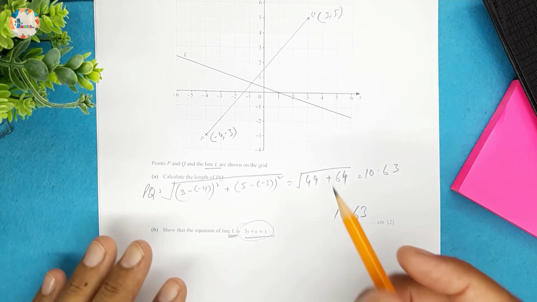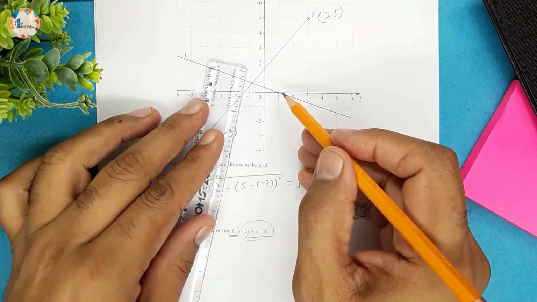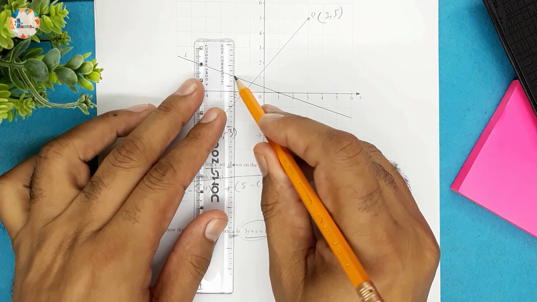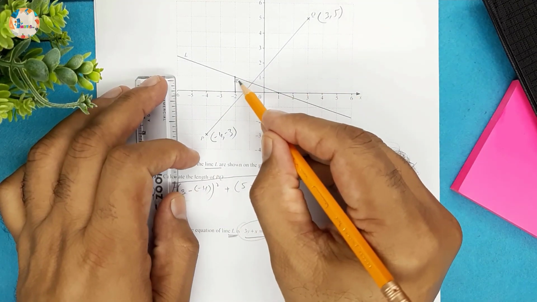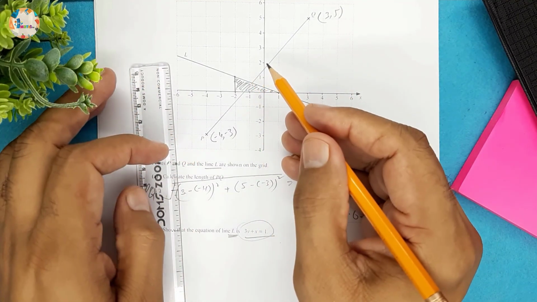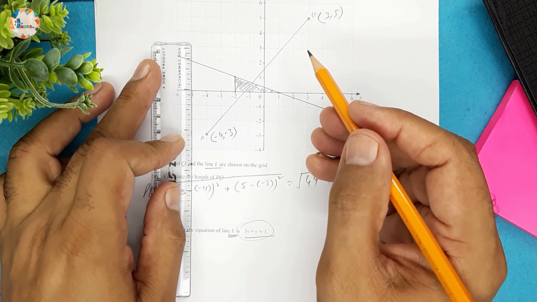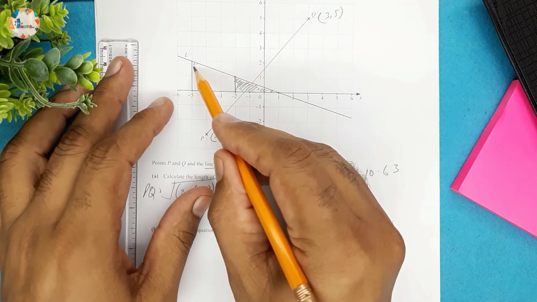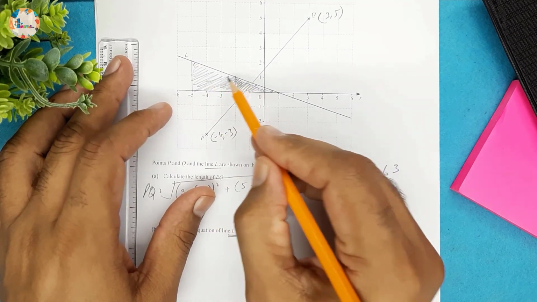First we can find the gradient of this line L. For that gradient we can take this point, and 1, 2, 3, we can take this point as well. So we can consider this triangle, or even this bigger triangle as well. It is better to consider the bigger triangle, because at least half of the line we'll have to use. So we'll be considering this bigger triangle.